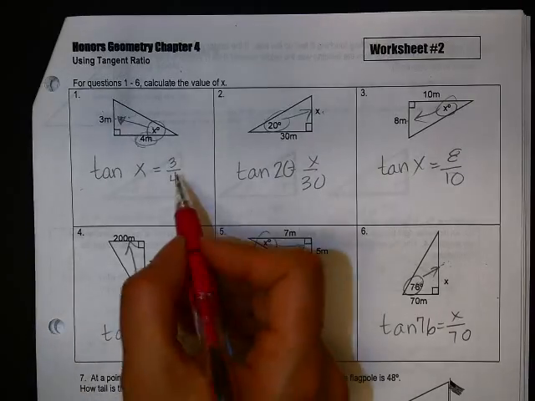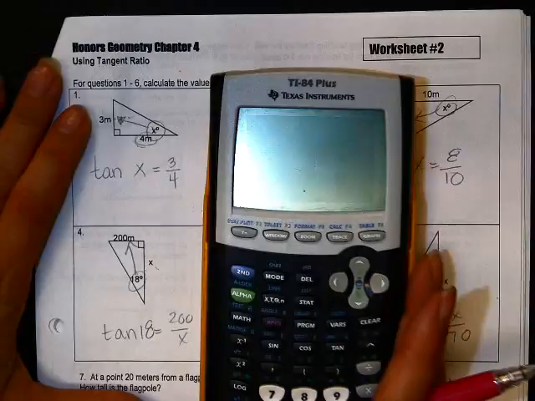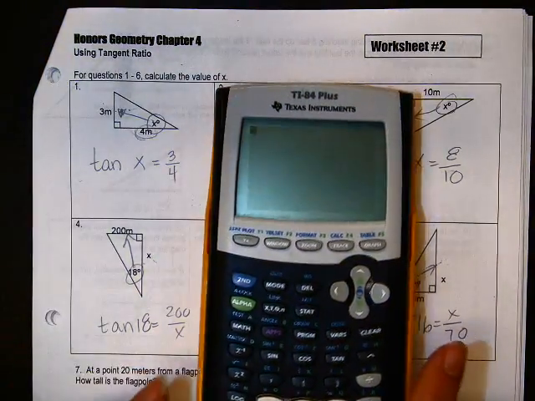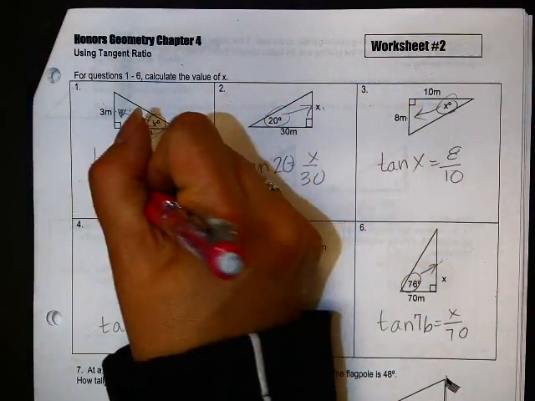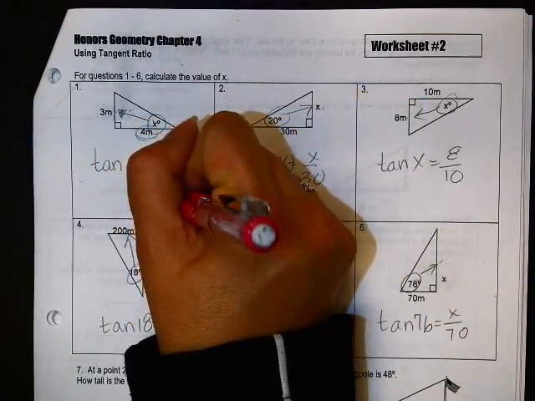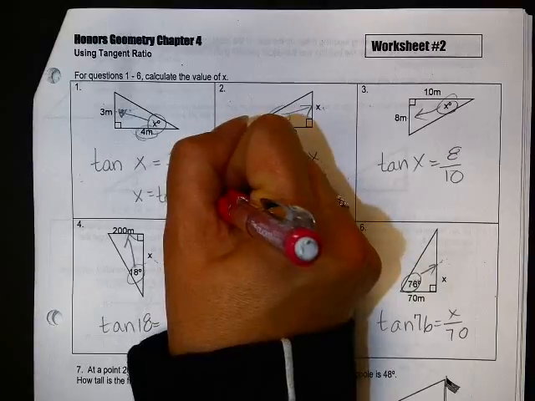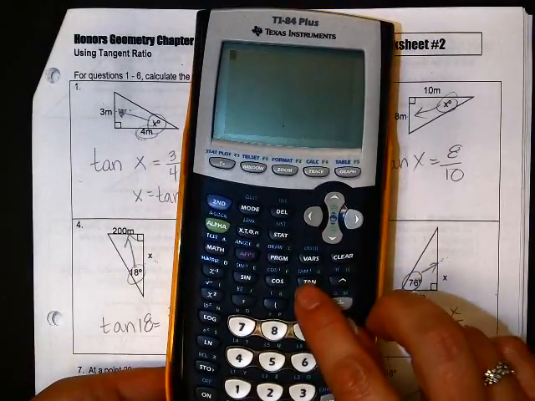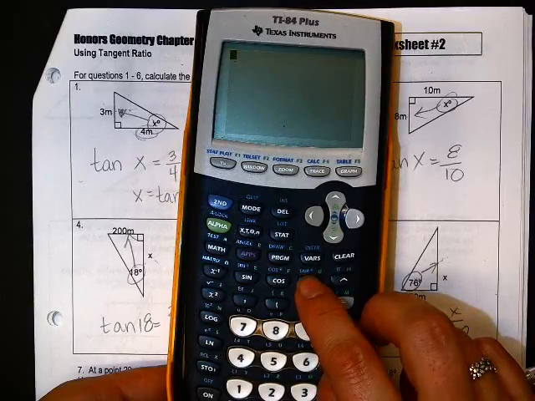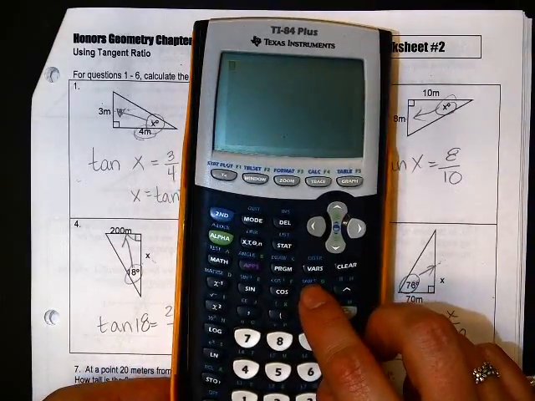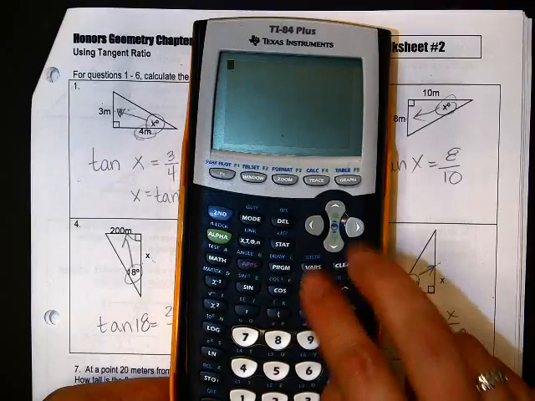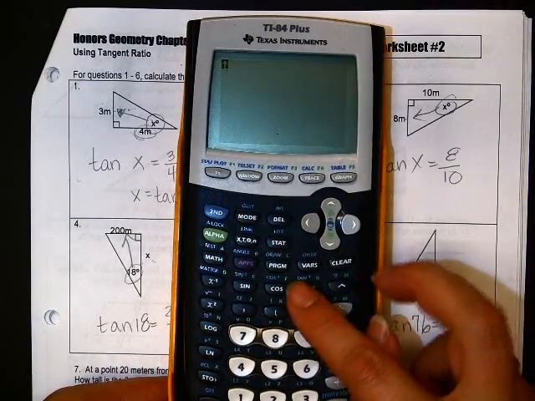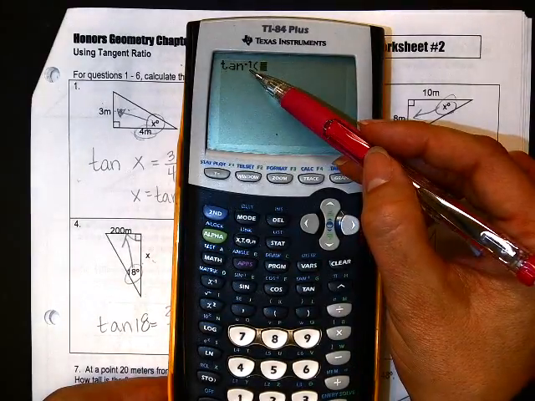So you can instantly at least have a sense of the kind of answer that you're going to get before you get started. Looking at this one here in terms of plugging this in, if I want to undo tangent, I use the inverse tangent. Almost all calculators have a tangent button, and right above it, it'll say tangent to the -1. Most of them are color-coded.